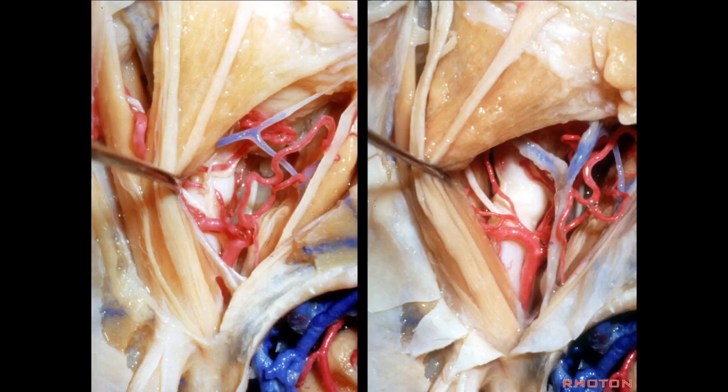You can also divide the annular tendon laterally if you're working with a lesion coming through the superior orbital fissure, but to divide the annular tendon laterally between levator and lateral rectus, you want to let the superior ophthalmic vein go laterally.